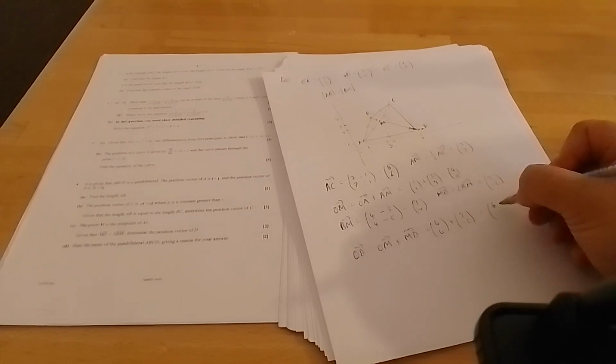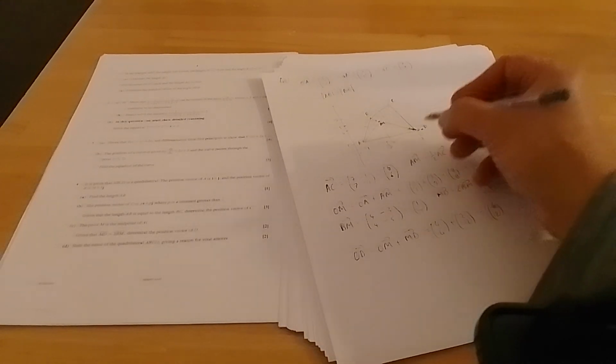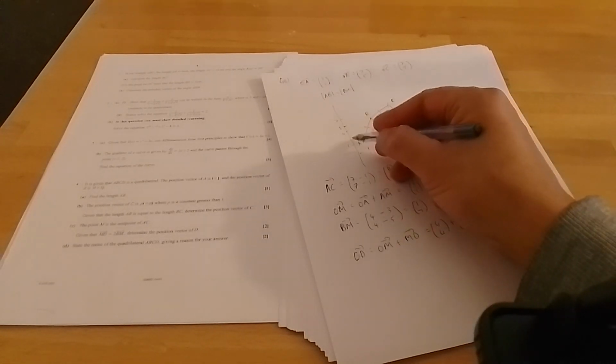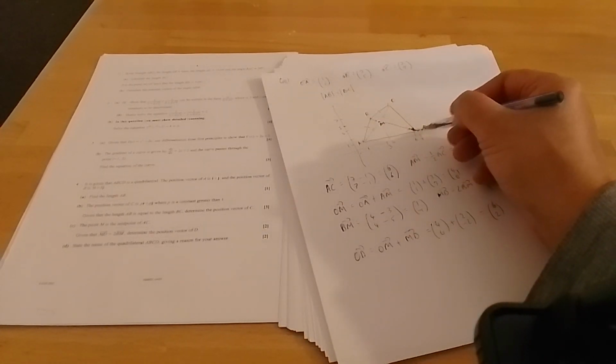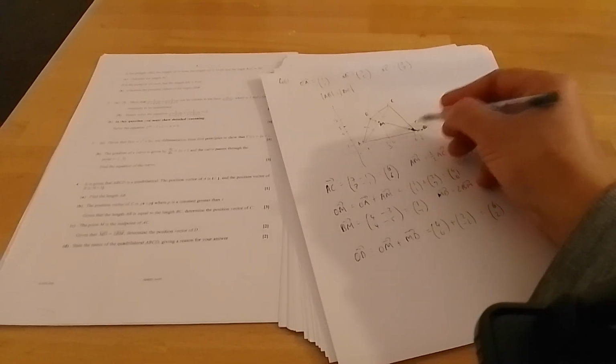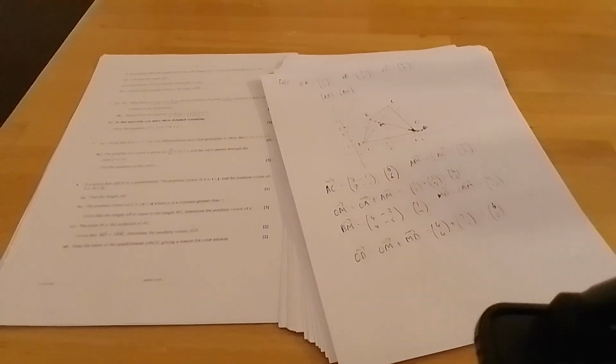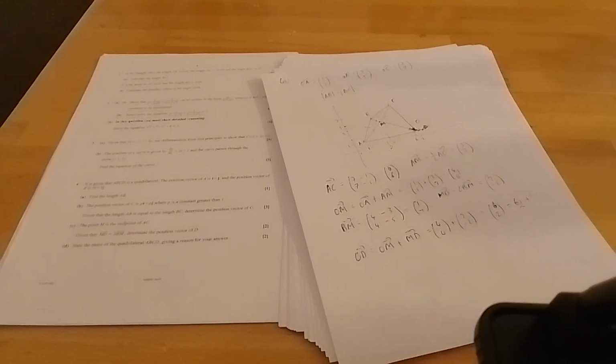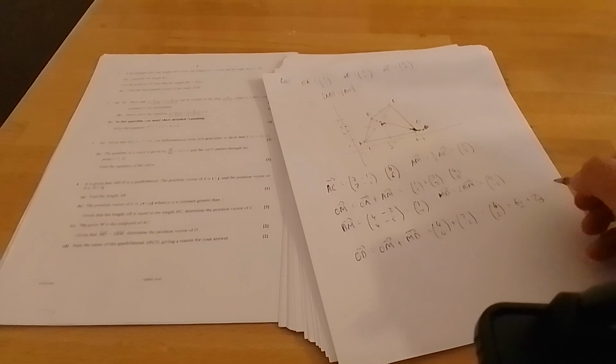So it will be 6, 2. So I've not quite drawn it right. I'm looking about 6 would be where D is here, and 2 up. So it's slightly off on my diagram. It's only a rough diagram, but it gives me a rough idea. So 6, 2 is OD. So D is 6i plus 2j.